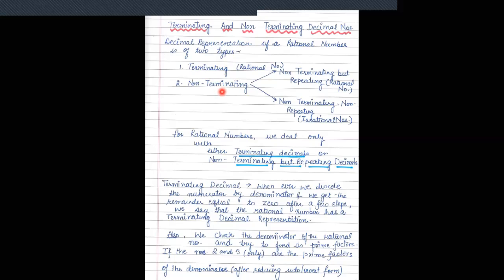So children, the non-terminating decimal representation of a rational number is further divided as non-terminating but repeating. That is in the case of a rational number. And the other one is non-terminating, non-repeating. That is for the case of irrational numbers. So these irrational numbers, children, we will be doing in class 9.